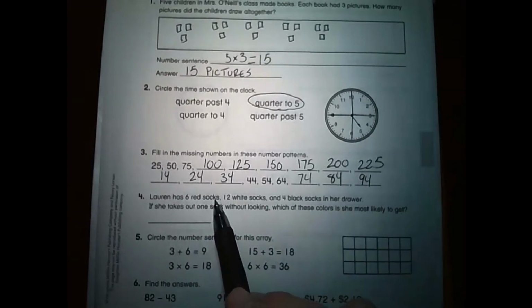Okay. Number 4. Number 4 is going to deal a little bit with basically just guessing. So let's see if we can guess the right way. Number 4. Lauren has 6 red socks. She has 12 white socks and 4 black socks in her drawer. If she takes out one sock without looking, which of these colors is she most likely to get? So she's got 6 red socks, 12 white socks, and 4 black socks. Think about what number is the biggest. Okay, that would be the number 12.